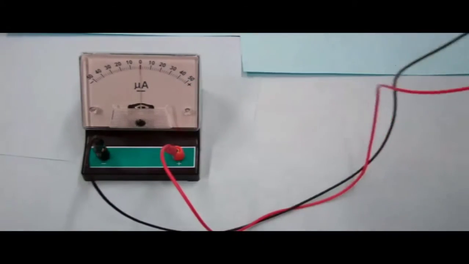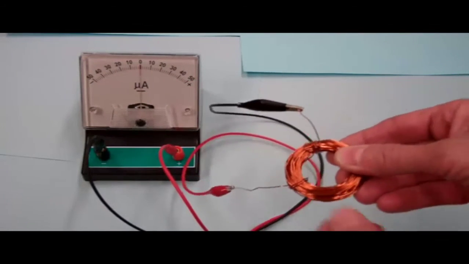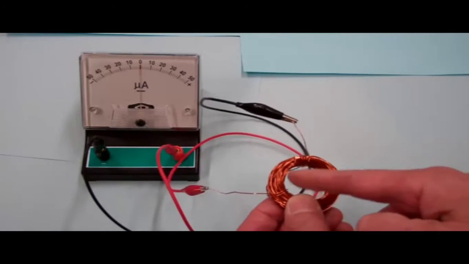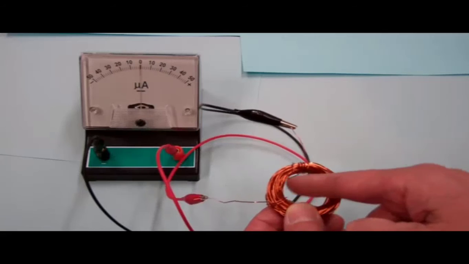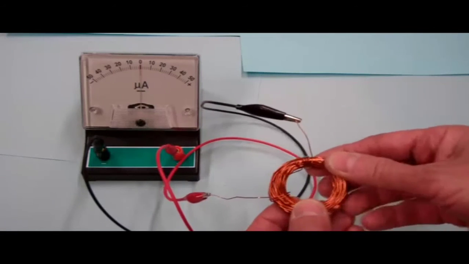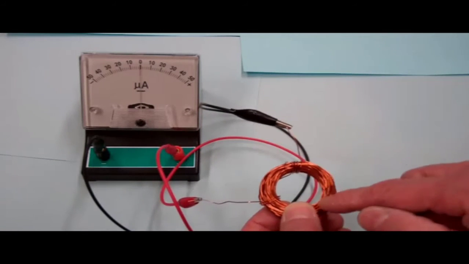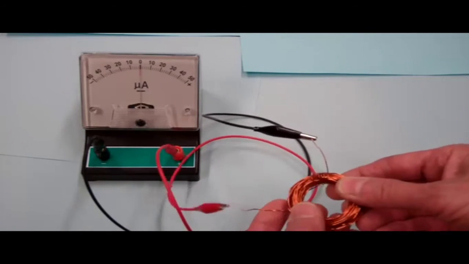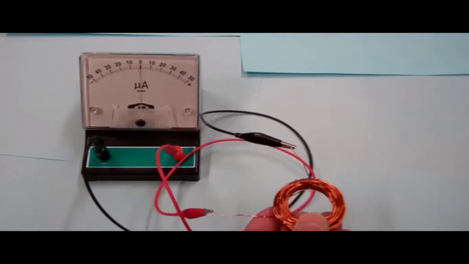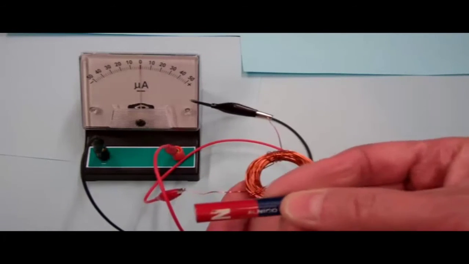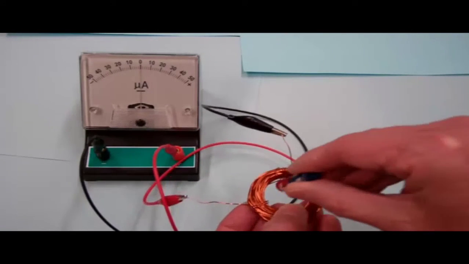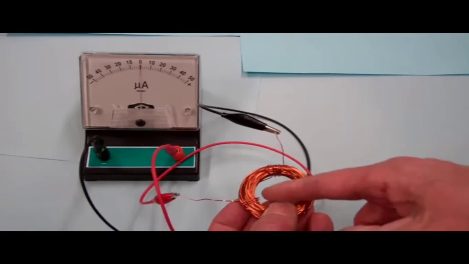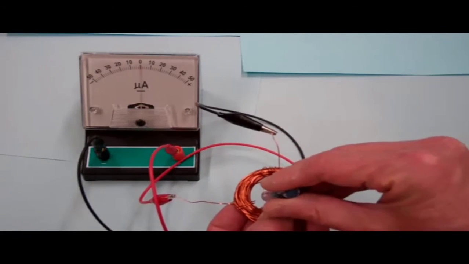Here I have a galvanometer connected to a 100-turn coil. Whenever there's a changing magnetic flux with respect to time inside the coil, there will be an electric field generated, and that electric field inside the coil will result in a current flow. So when I take this bar magnet and move it towards the coil, there's an increase in magnetic flux with respect to time, and I see a positive current generated.